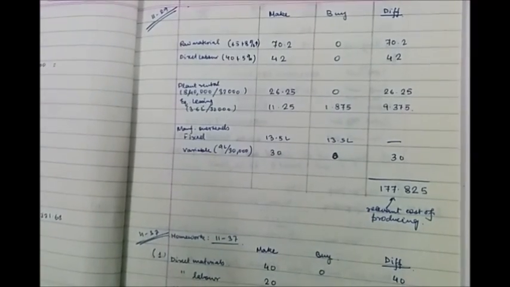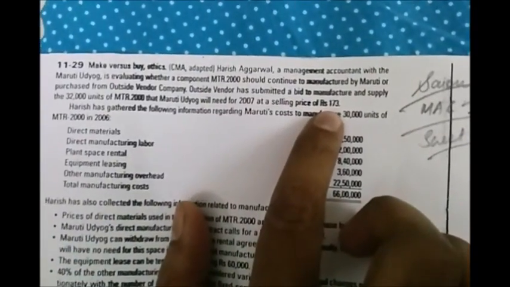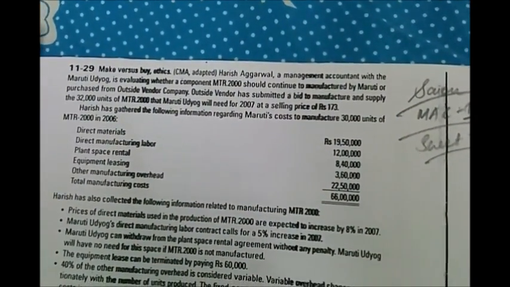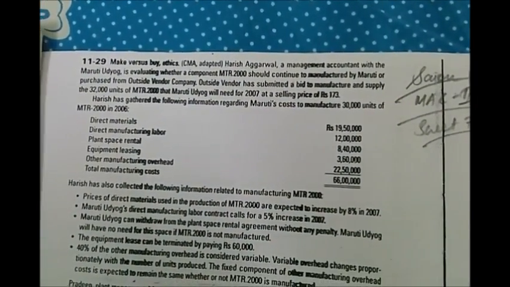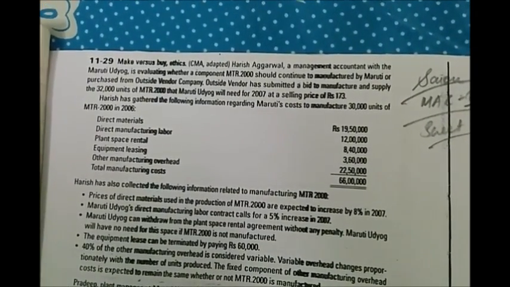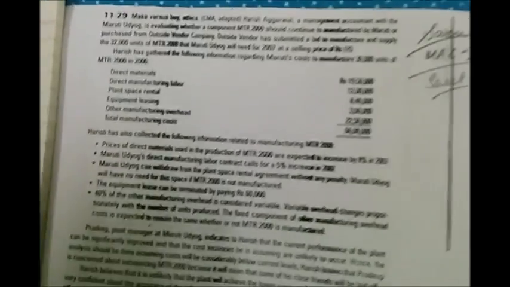The relevant cost of making is 177.82. He is buying from the supplier at 173 rupees, a lower price than required. Hence he is making a profit of 4.82 rupees. So hence he should be buying. Thank you.